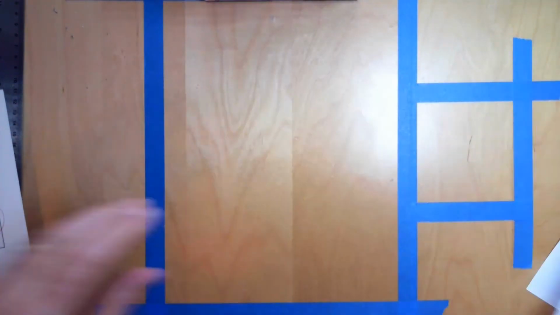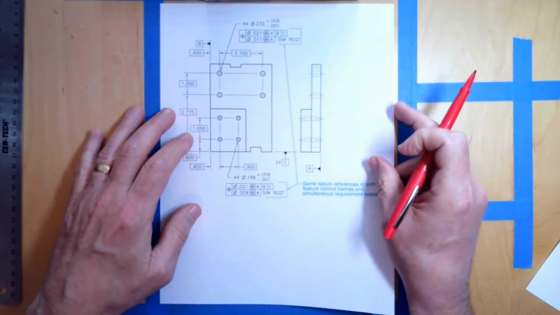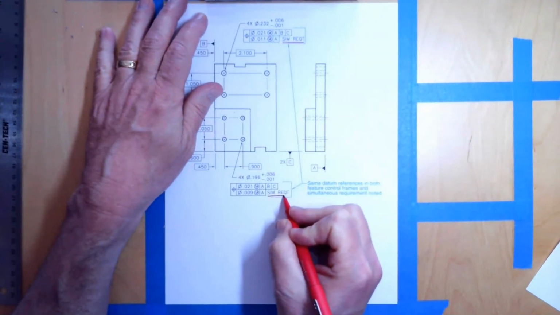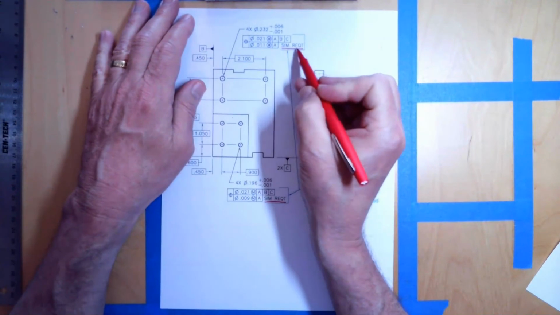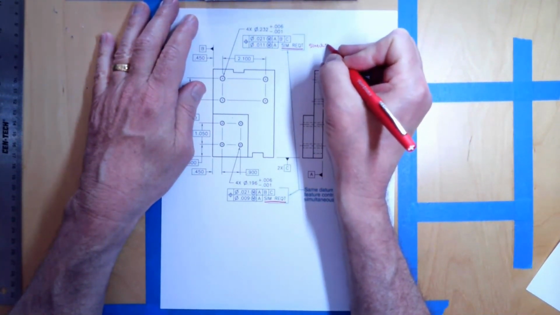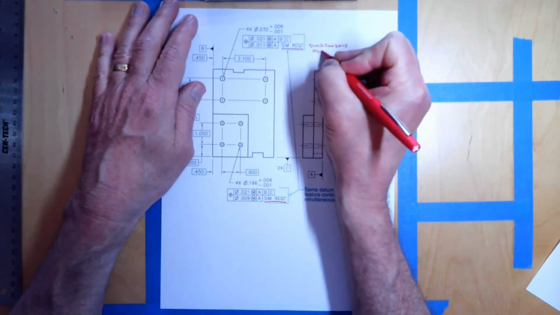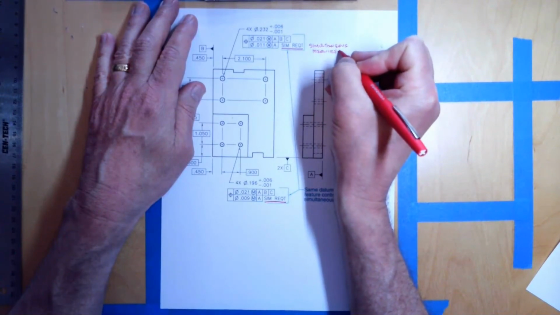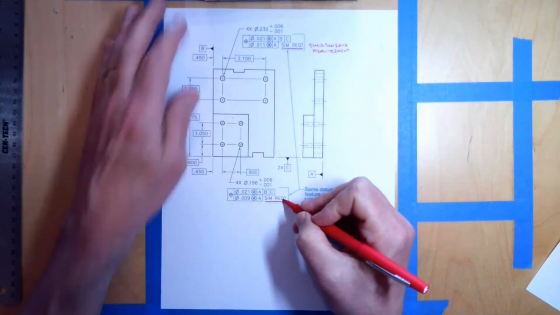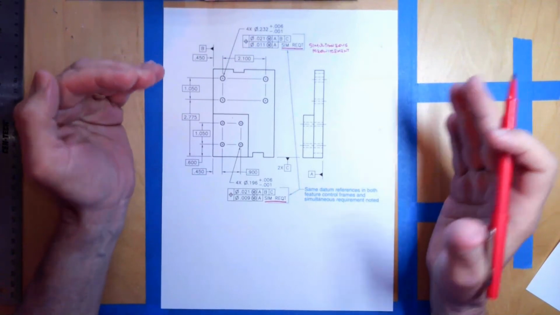Okay? Now, we can change that if we need to by adding this note. So if we add this note right here, this note, SIM REQT, means simultaneous requirement. And it means that these 2 lower segments are checked together with a single gauge.